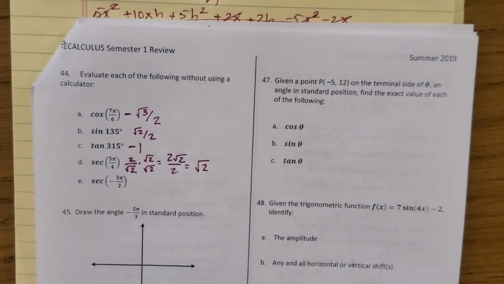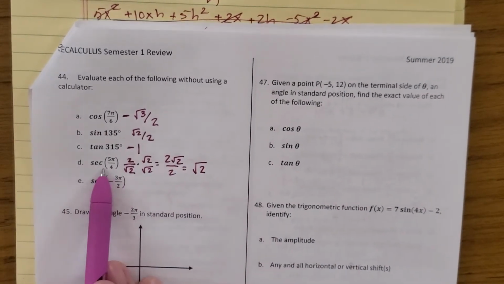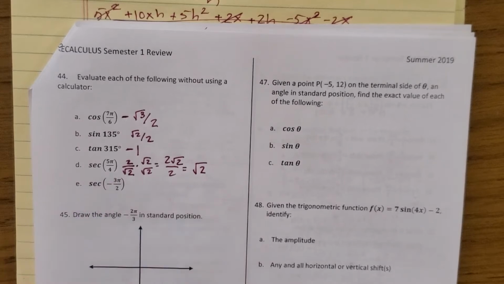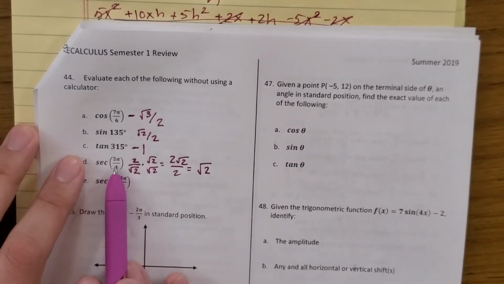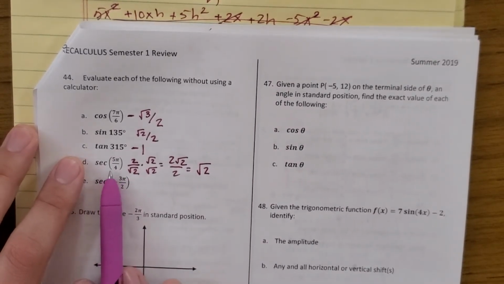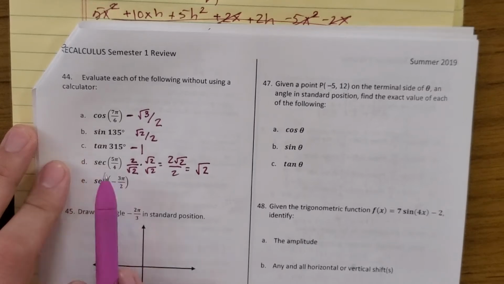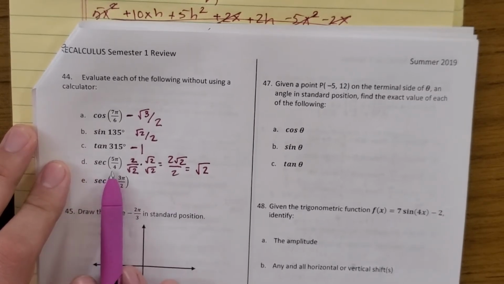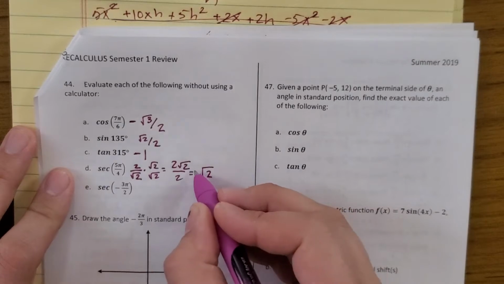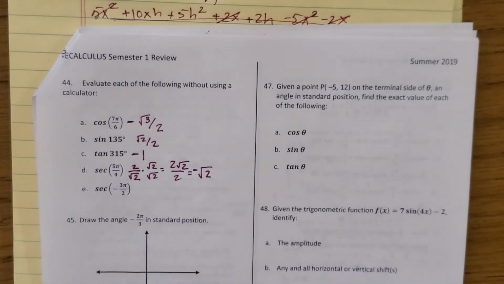Now I have to ask myself, again, this was cosine, so it's the x value. Are the x values positive or negative in this quadrant? Well, 5 pi over 4 is definitely going to be in quadrant 3 because it's bigger than 1 pi. Quadrant 3, everything's negative in quadrant 3 except tangent. So I know that that's going to be a negative radical 2.